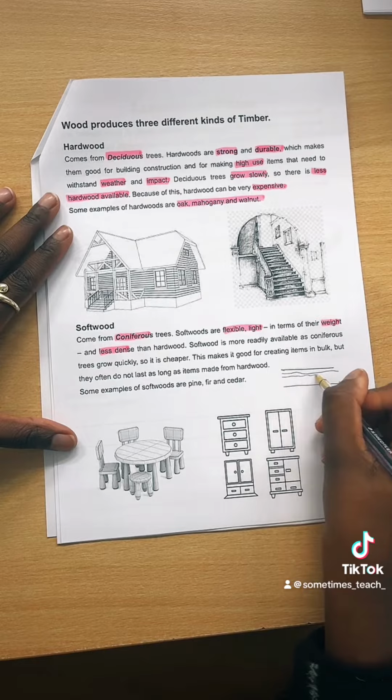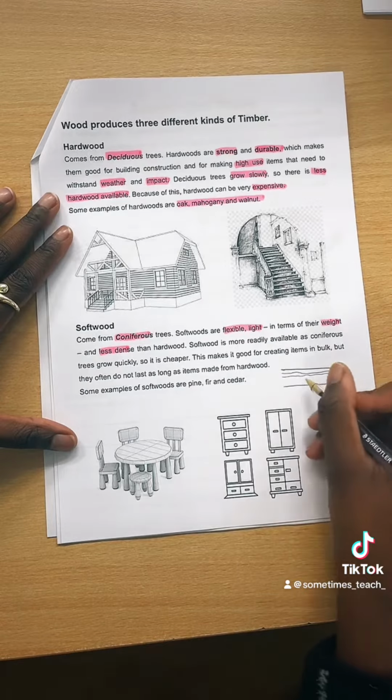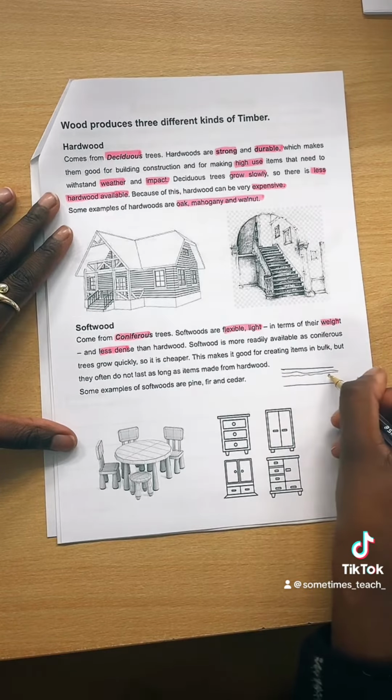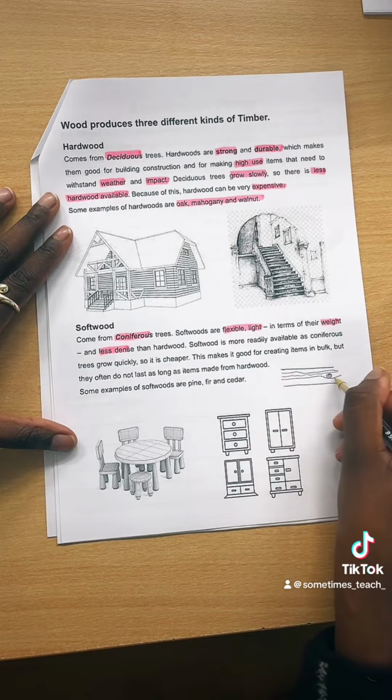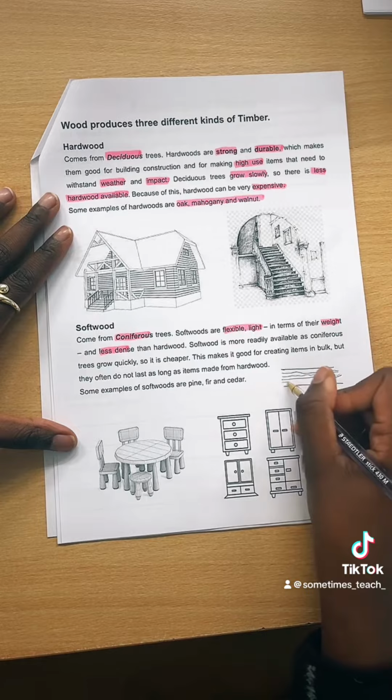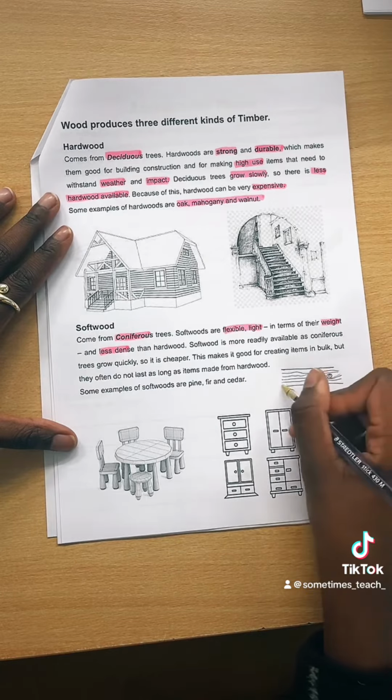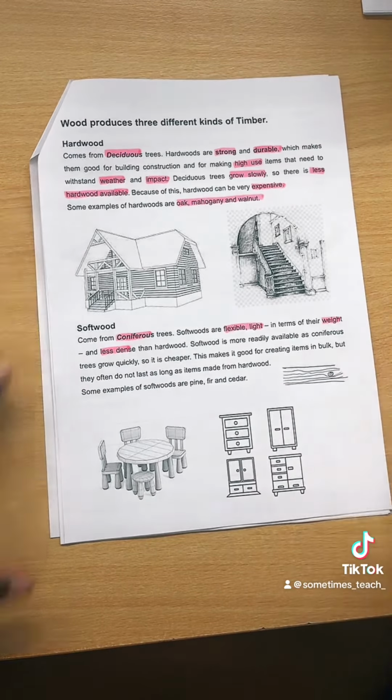They're not straight, are they? And some of them have little knots in it, especially in softwoods. You've got your grain line, and your grain line will go like that around it. It's quite attractive to look at, especially in hardwoods, because you have fewer knots.